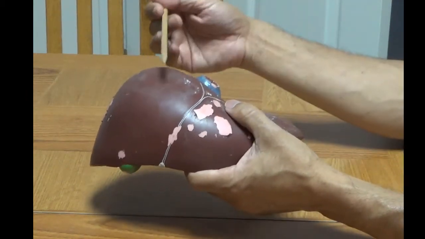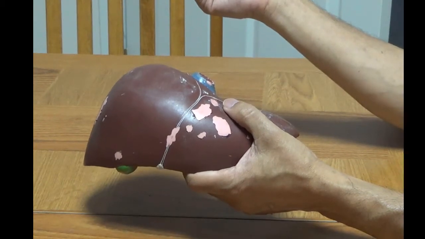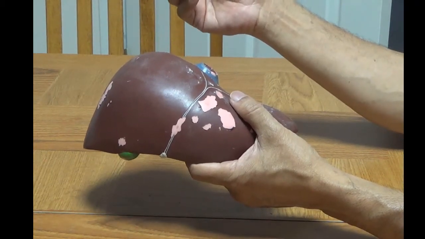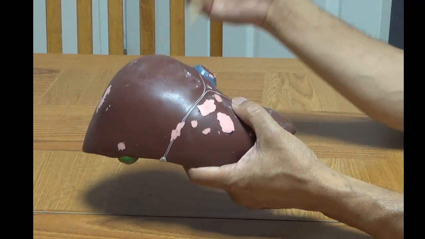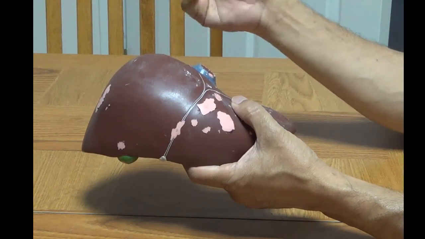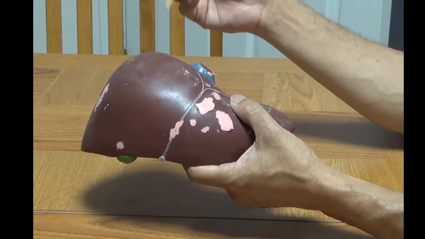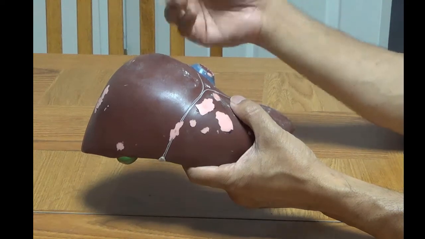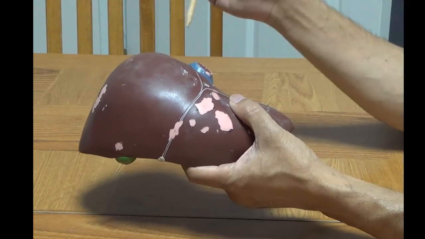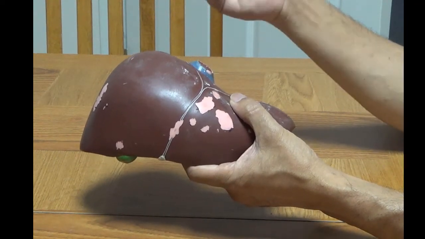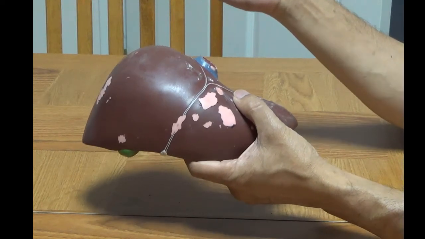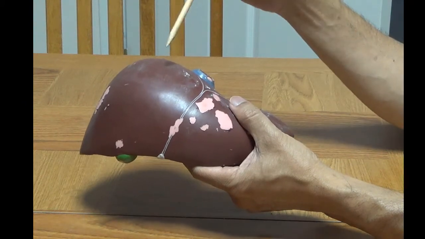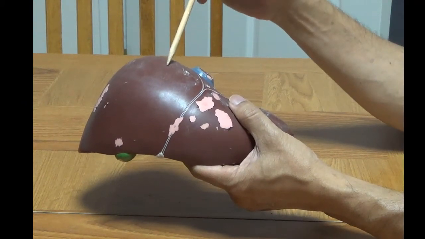The function of the liver. Liver has a number of important functions. One important function is processing the nutrients from the intestine. The nutrient rich blood comes into the liver via the hepatic portal circulation, and the nutrients are first processed inside the liver.